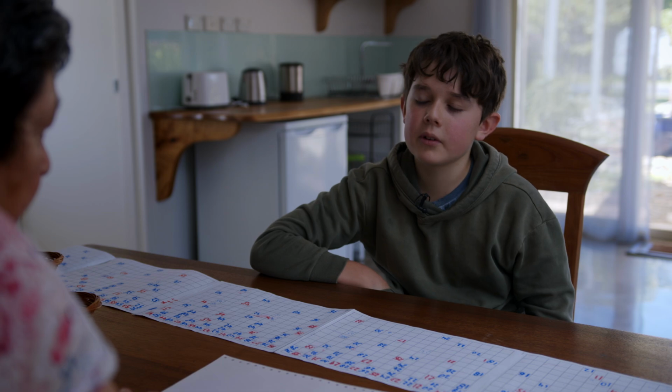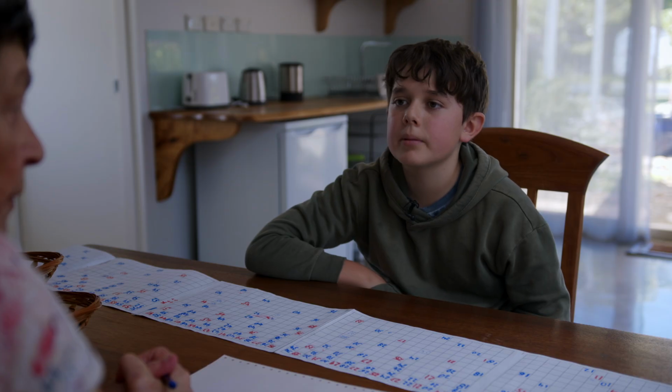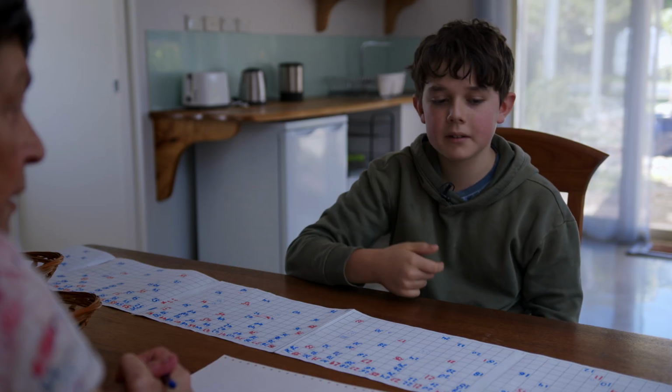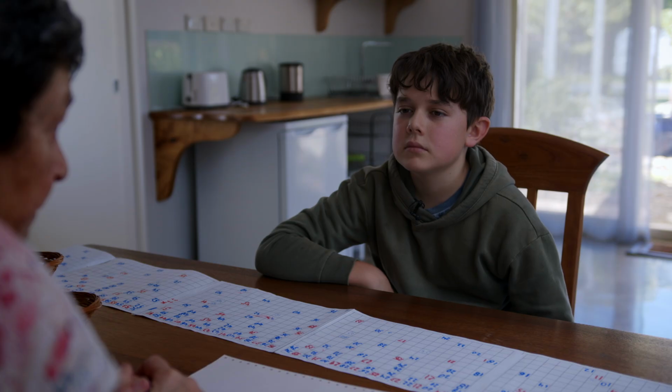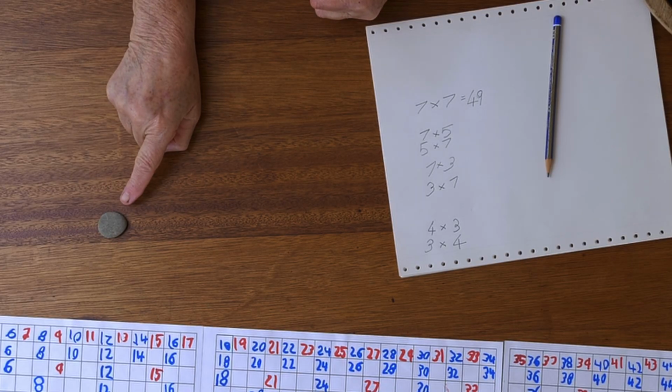Do you see why it must be an odd number? Tell me why it must be an odd number. Because it ends with an odd number. Yes, but if I said to you, is 7 times 7 an even or an odd number, would you know? Yep, because it's in the odd number and it's red. Yes, you'd know from your chart. But if you didn't have your chart in front of you, have we talked about how we know if a multiple is odd or even? I'm not sure. No. Okay.